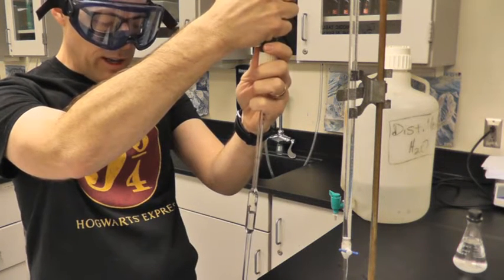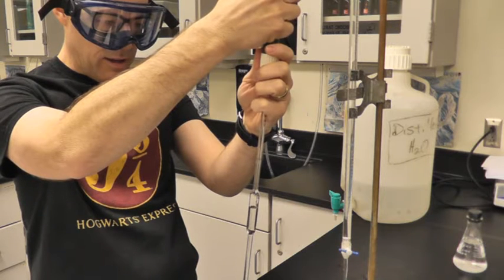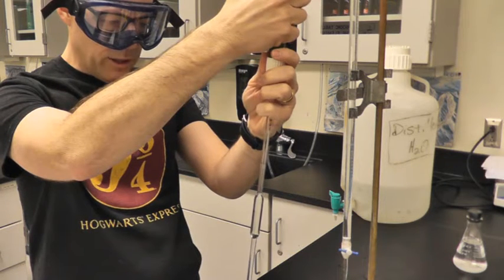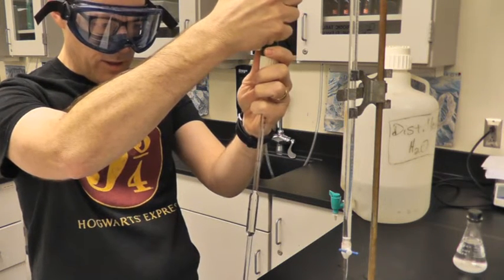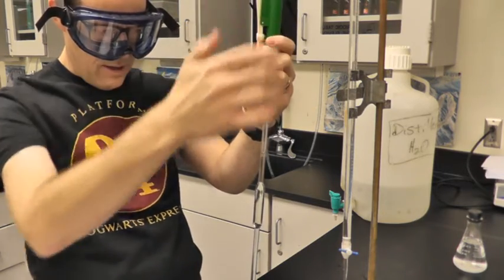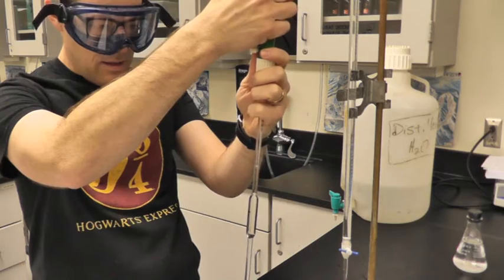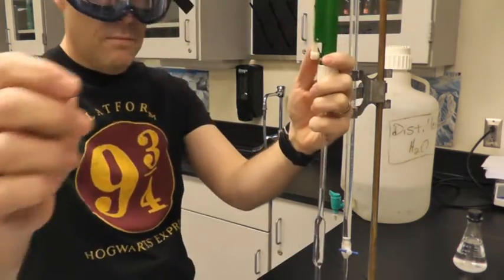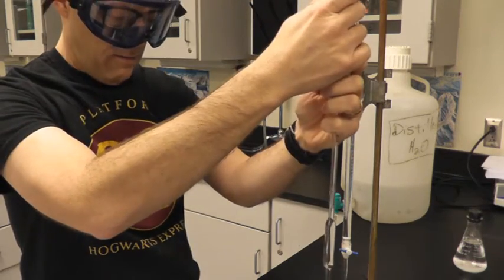I'm going to draw it until I get to that marking on the pipette, which says exactly 10 milliliters. So this is a more accurate way to get 10 milliliters than using a graduated cylinder. All right, so right there. Take it out. All right, I'm going to stick it in my flask.